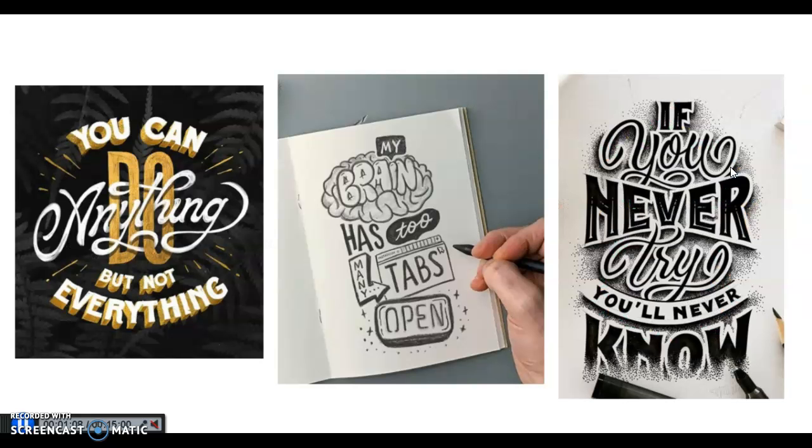I am going to show you, and this can be something that is motivational, like this one, or it could be something that's funny, like this one, where it's like, my brain has too many tabs open. Okay, so it needs to be something that's school appropriate, but you can decide if it is motivational. You can do anything, but not everything. So you're picking what you want to do.